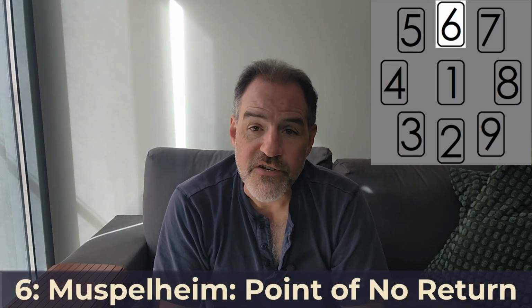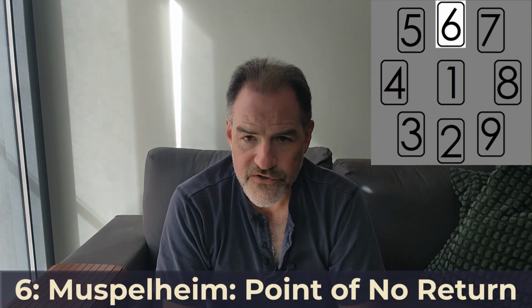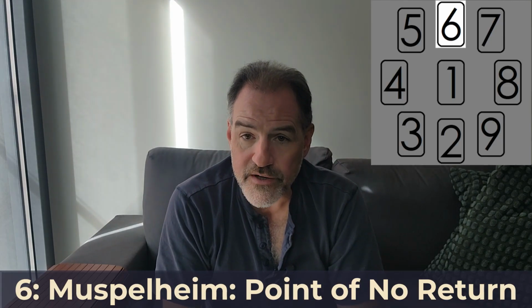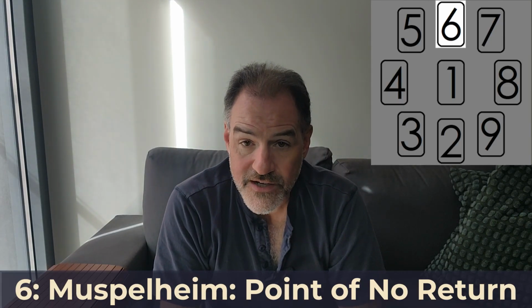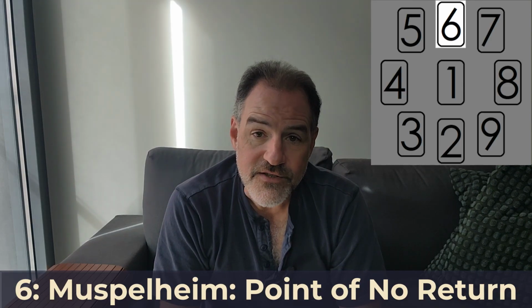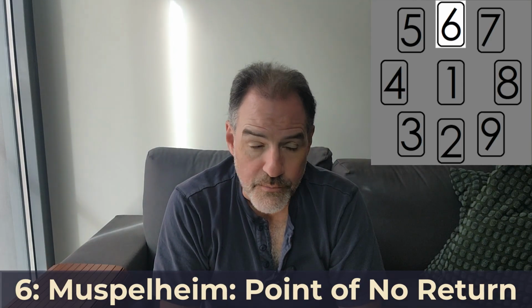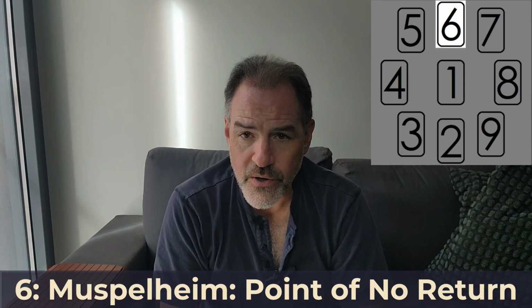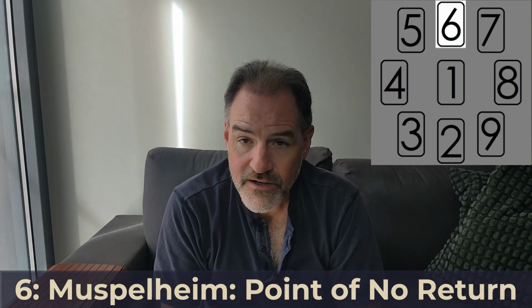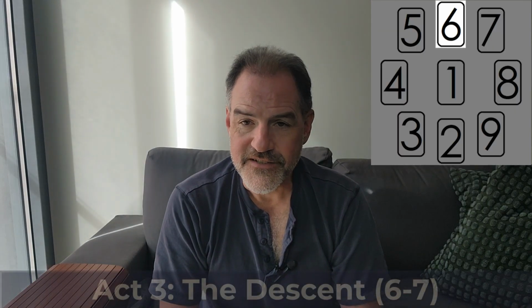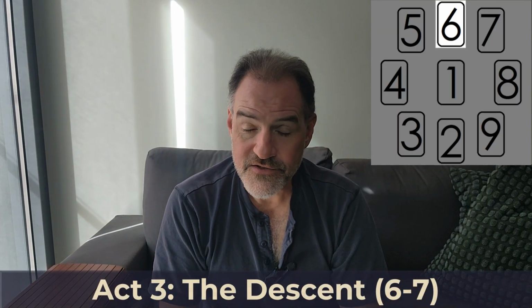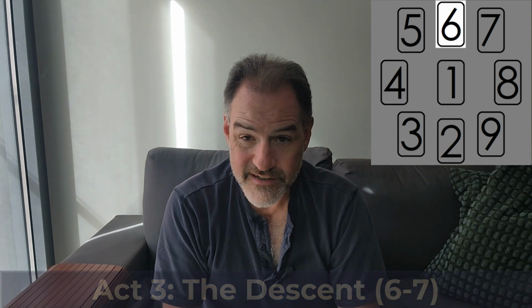In the south is Muspelheim. This represents fire, the activating force. We've reached the midpoint of the runecasting as well as of the story. This is the point of no return, the moment it gets personal for your hero, and they're forced from reactive to proactive behavior. Welcome to Act 3, the descent into darkness. This is where shit gets real.